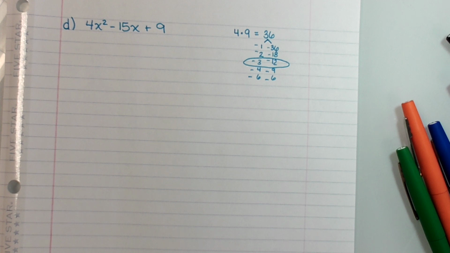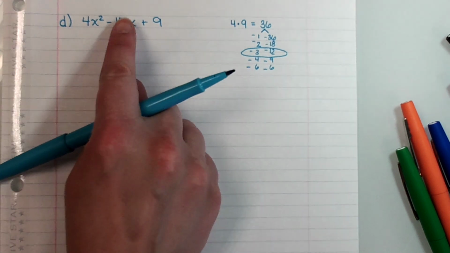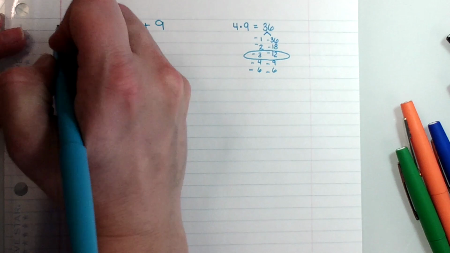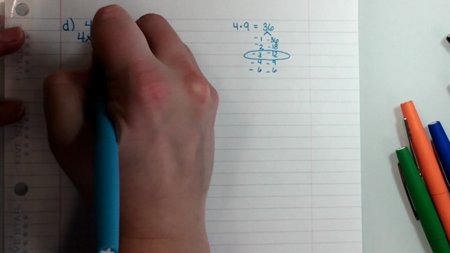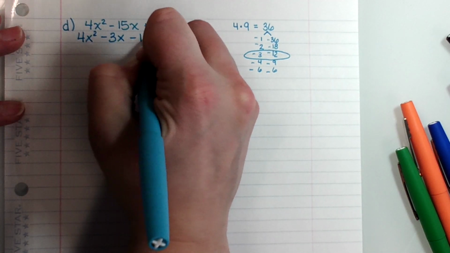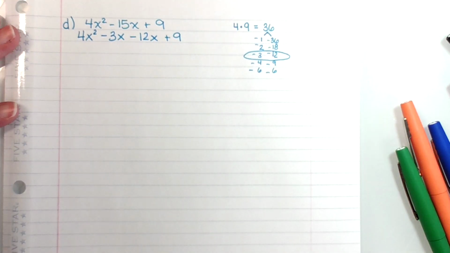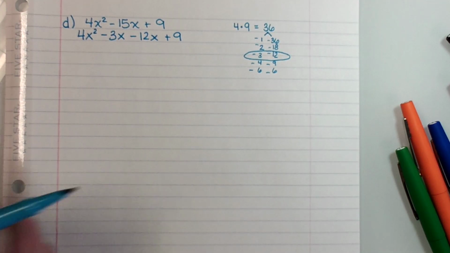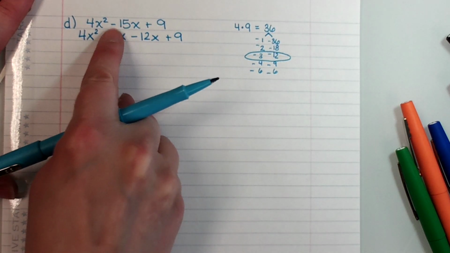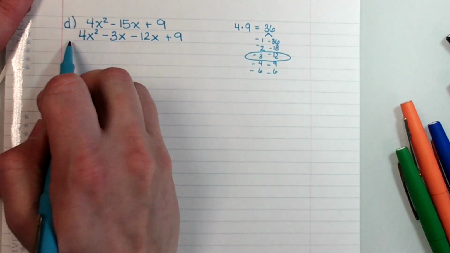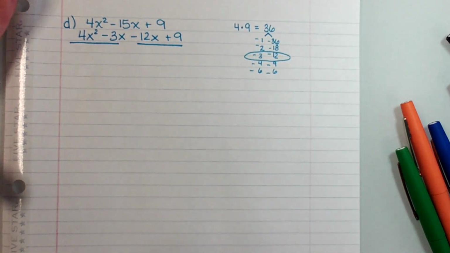Again, that's the most common mistake I'm seeing. Once I find these two numbers in the AC method, what do I need to do? Rewrite it with the middle term being those two terms added together. 4x squared minus 3x minus 12x plus 9. The 4x squared stays, the 9 stays, the negative 15x becomes those two. This way I can break into 2 halves and factor by grouping.